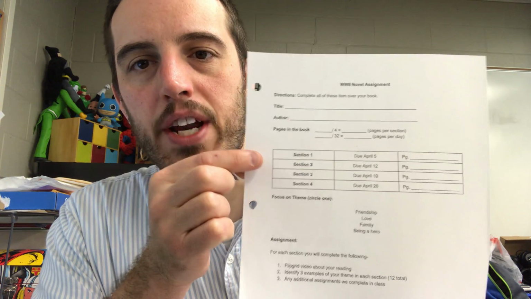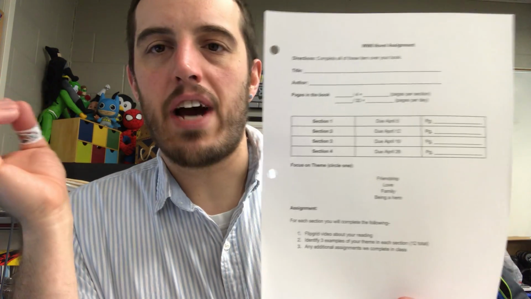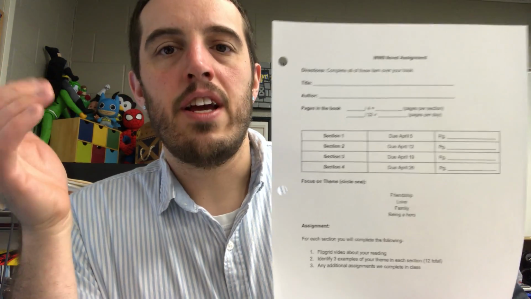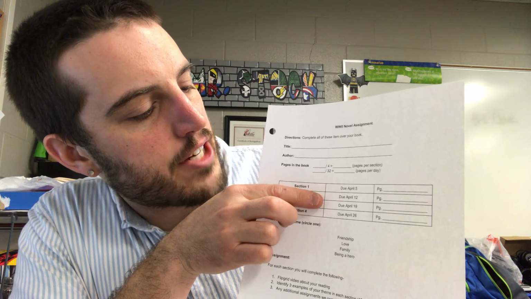You're going to divide your book into 4 sections. And we should have done this in class, so you should have a page that looks like this where you've got when each section is due. So you'll take your book page numbers and divide it in 4. If you've got 200 pages in your book, you're going to read 50 pages for each section. And then there's a due date. For example, section 1 is due on April 5th, section 2 is due April 12th, April 19th, and then April 26th. That's basically every Friday in April, a different section of your book is going to be due.